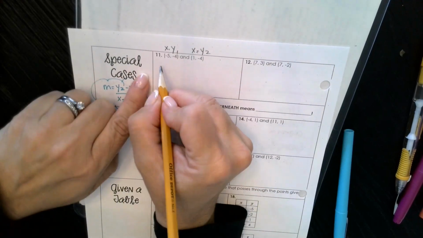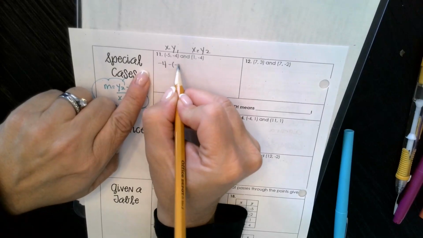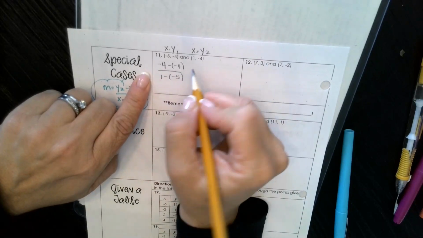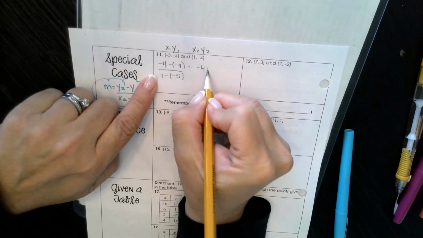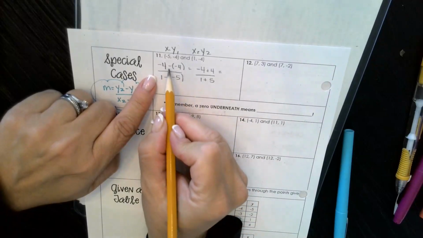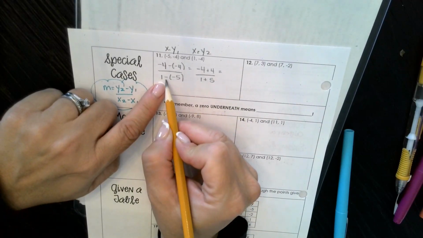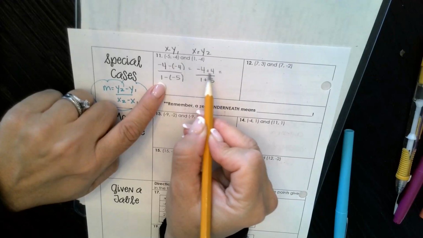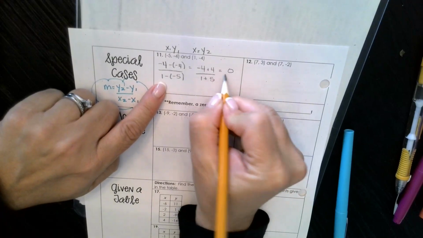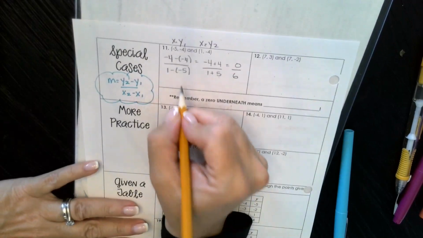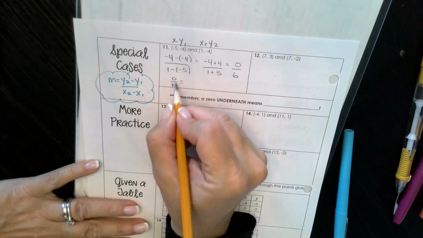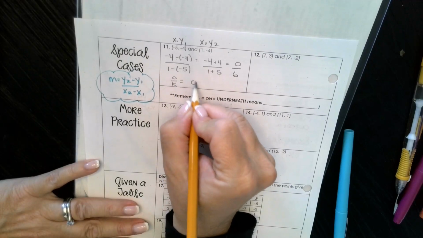So what happens is I have negative 4 minus a negative 4 over 1 minus a negative 5. So this gives me negative 4 plus 4 over 1 plus 5. All right, negative negative is a positive. On the bottom, negative negative is a positive. So when I add this across the top, I have negative 4 plus 4, or 4 minus 4, which is 0 over 6. Now, if you remember, we had this OK, which tells us that I can have an answer, and because of this, my answer is 0.